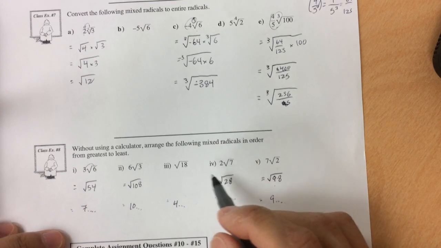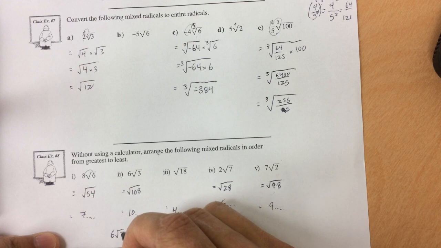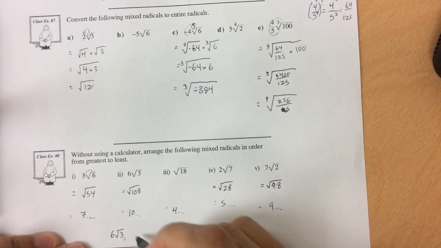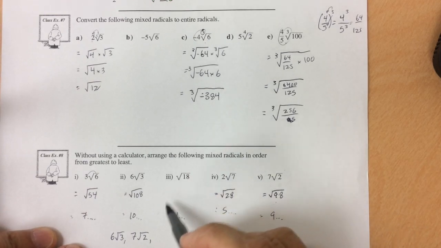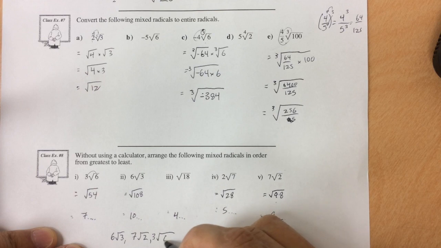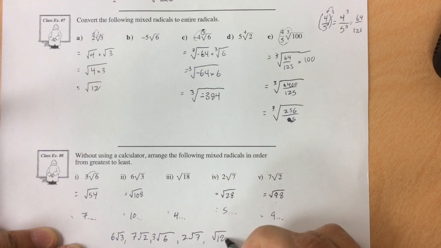From greatest to least, we would go 6 root 3, 7 root 2, so 10, 9, 7, 3 root 6, 2 root 7, and square root of 18.